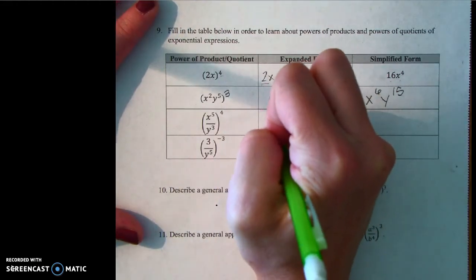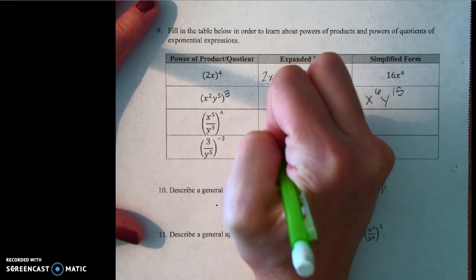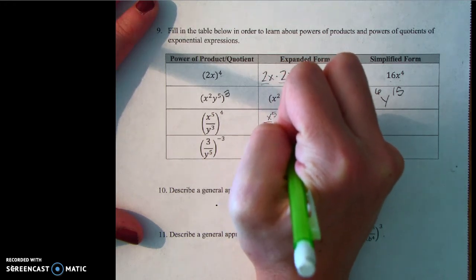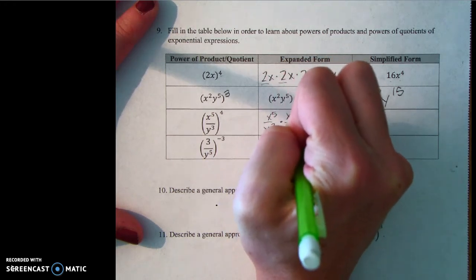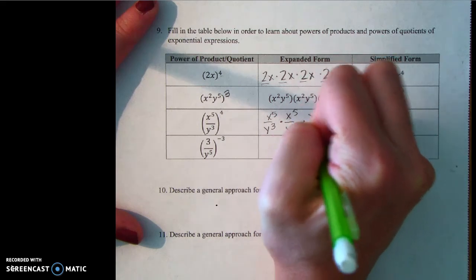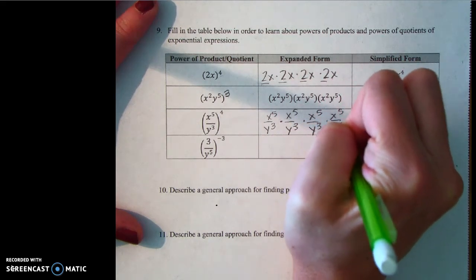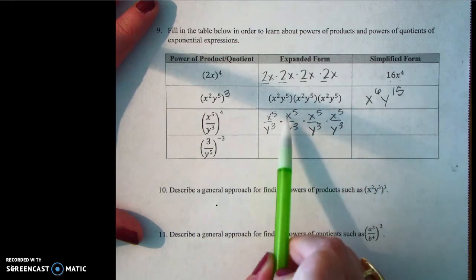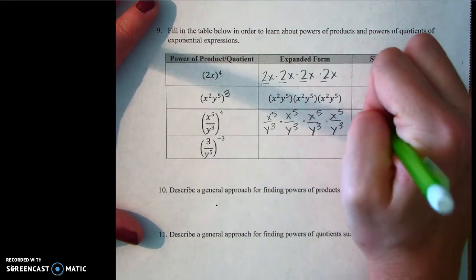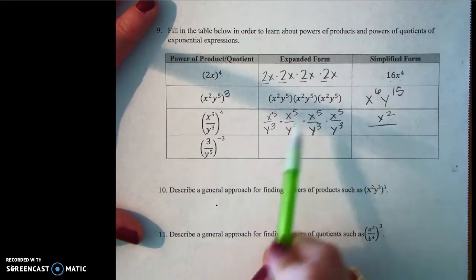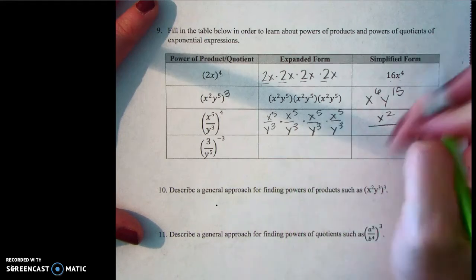x to the 5th divided by y to the 3rd, times x to the 5th divided by y to the 3rd, 4 times. So now 5, 10, 15, 20 x's, so x to the 20th. In the denominator, I have 3, 6, 9, 12 y's.